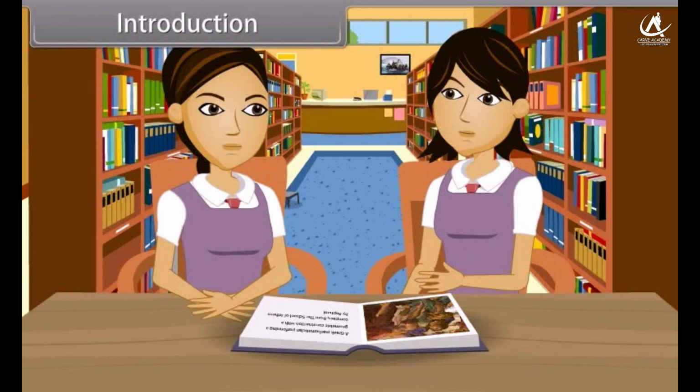What is that? Euclidean geometry. It is a mathematical system attributed to the Alexandrian Greek mathematician Euclid, which he described in his textbook. Come, let's go to the class and learn.